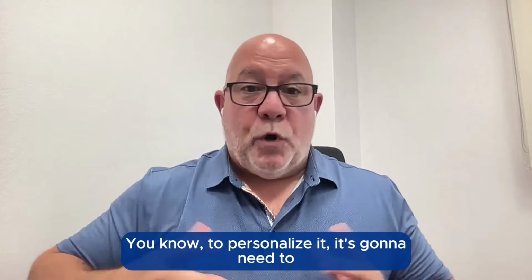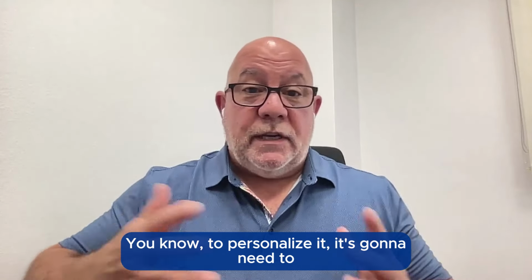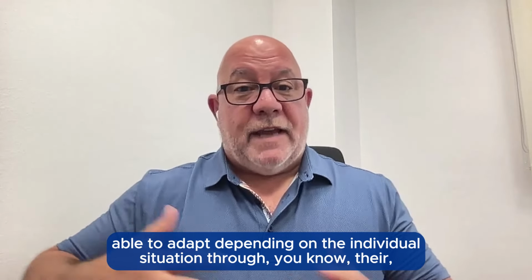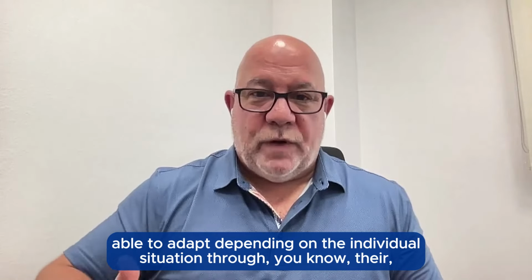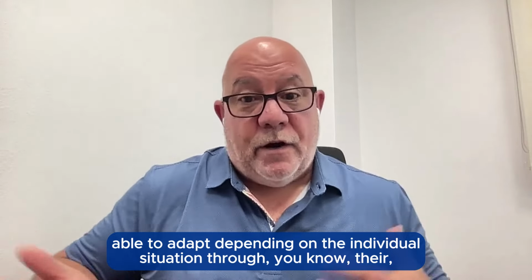To personalize it, it's going to need to adapt depending on the individual's situation through their healthcare journey. And really what we've done is first and foremost start with building blocks, Legos, if you will.